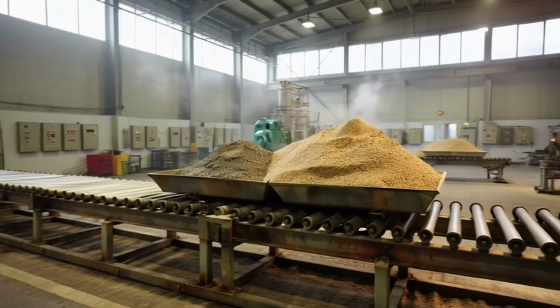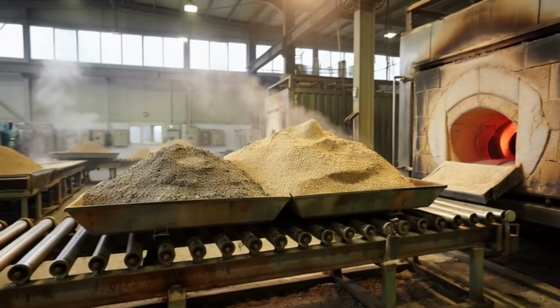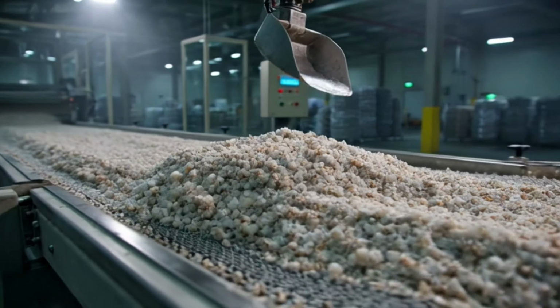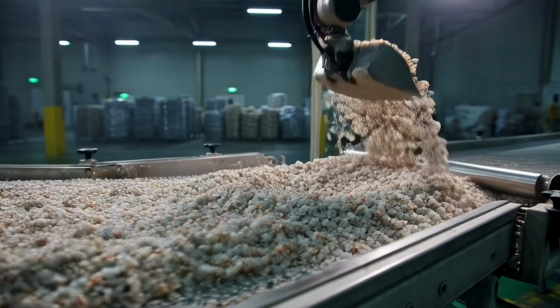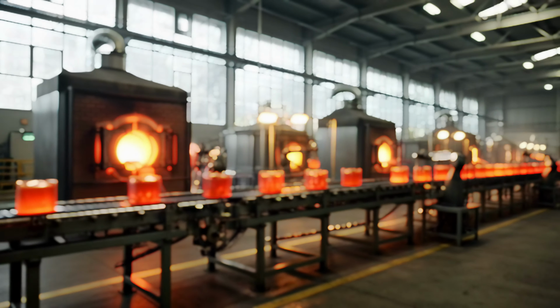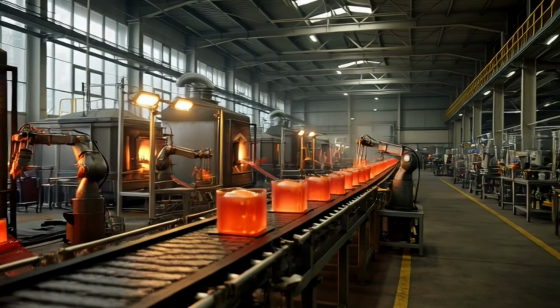The prepared glass batch is transported to the furnace. Conveyor belts and automated systems carry the mixture safely. This step ensures continuous production in the factory.